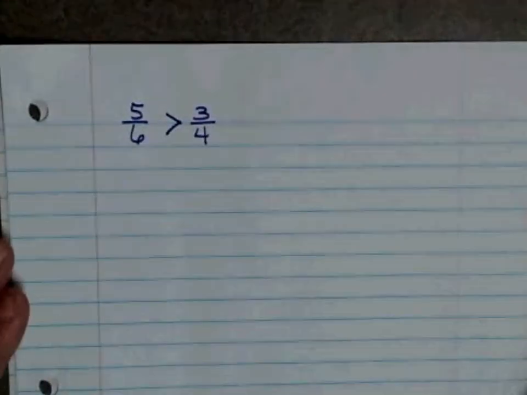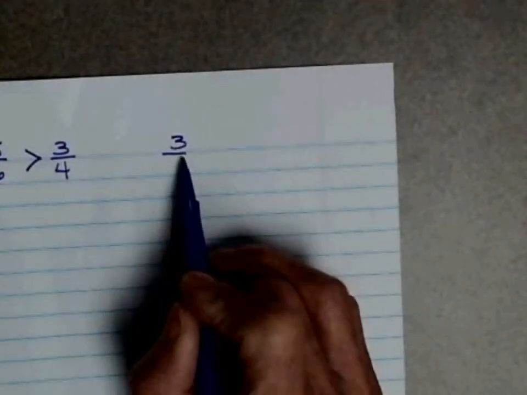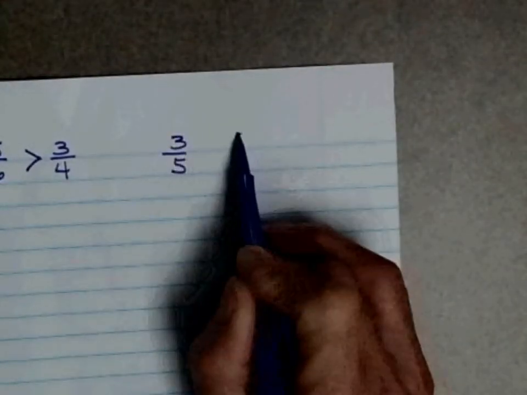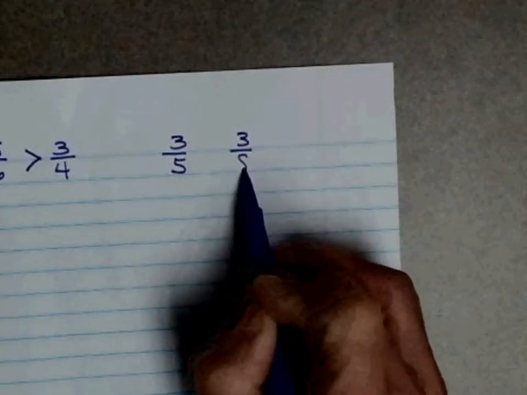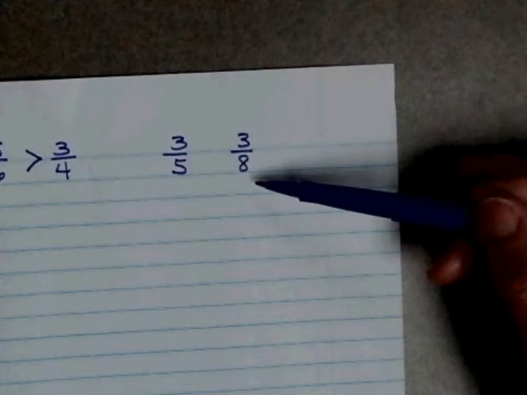Okay, boys and girls, we're going to compare 3/5 and 3/8. Let's go through our strategies. Can we simplify? No. Okay. Are they the same denominator? Are they the same numerator? A unit fraction away from a whole? Can we compare them to 1/2? What strategy would you use?